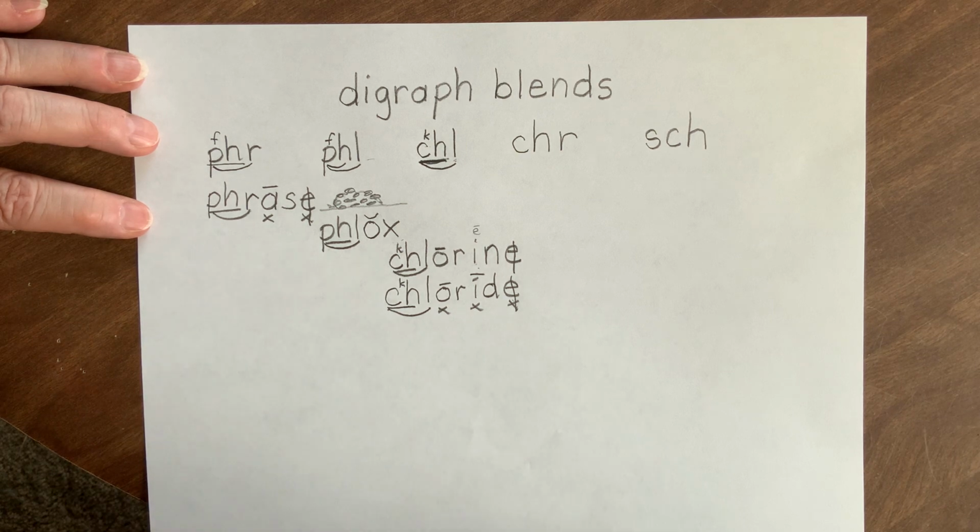Okay, the next one is chlorate. Chlorate. A big fancy chemical again that grown-ups use. Chlorate.